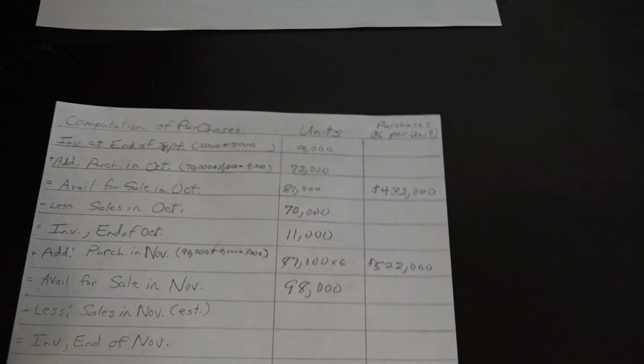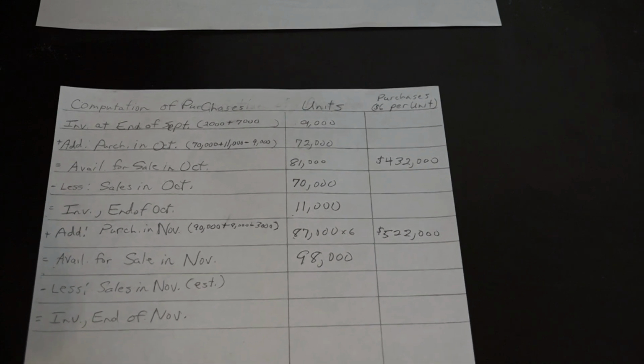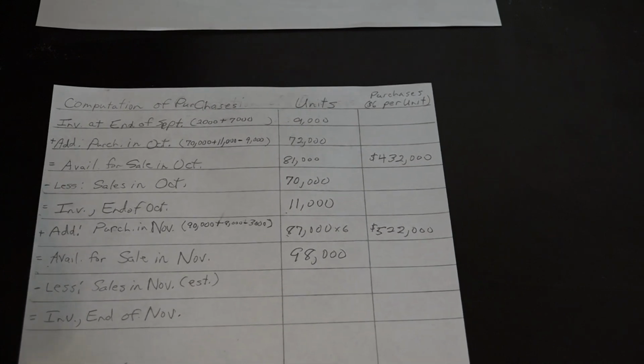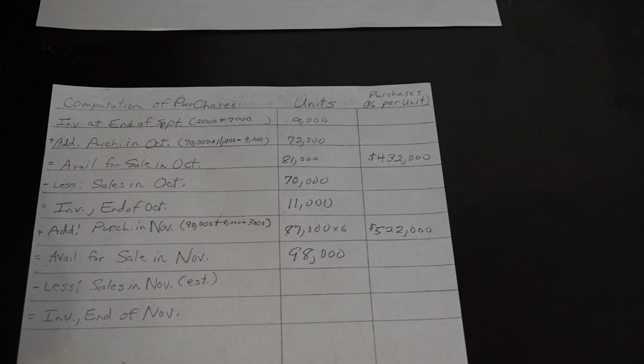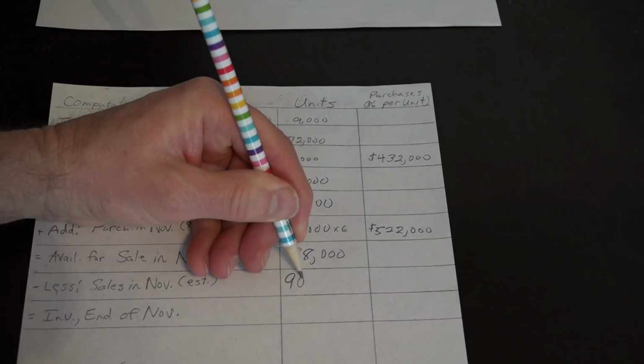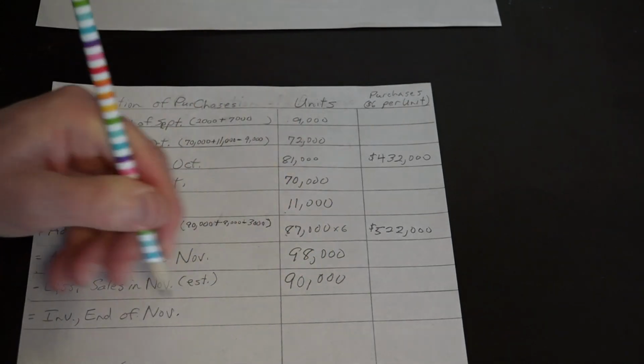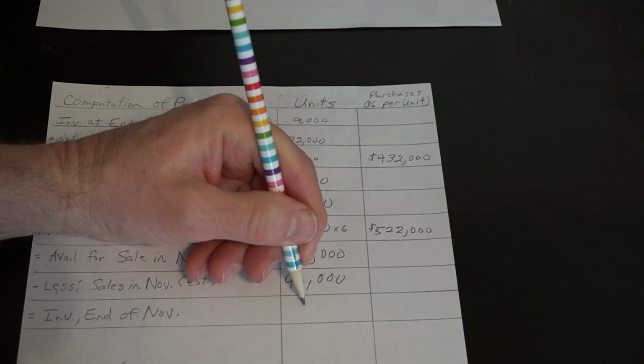And just kind of going through the rest of this, not that it's that big of a deal, but you've got 98,000 less sales in November, estimated of 90,000, equals ending inventory of 8,000.